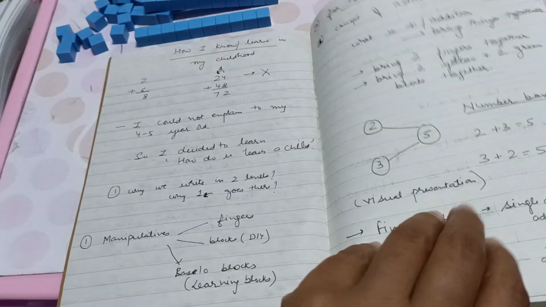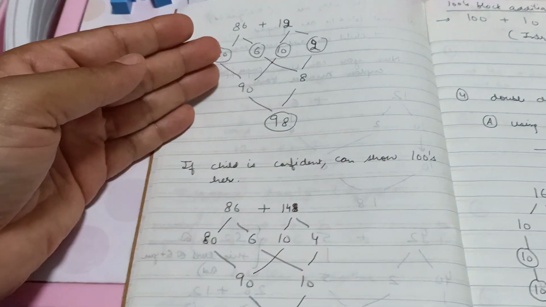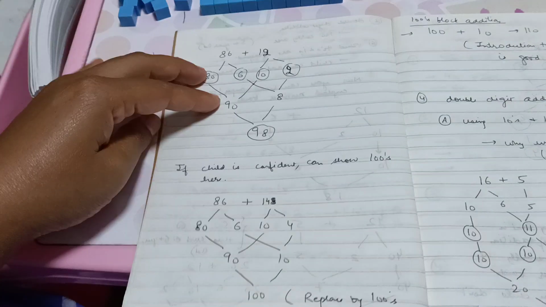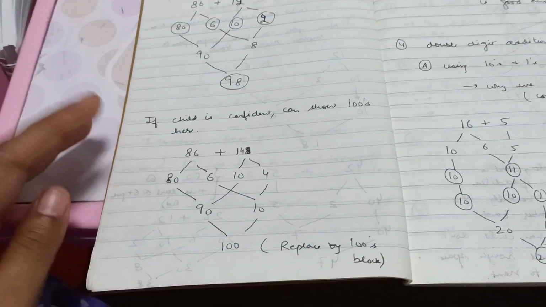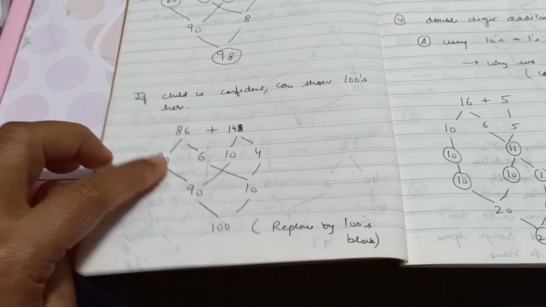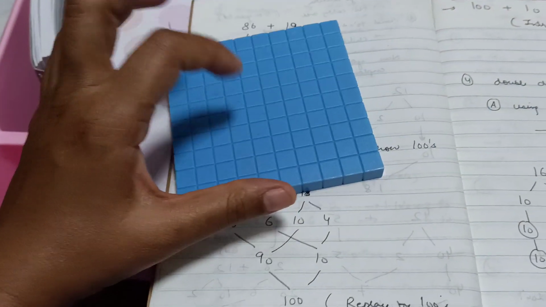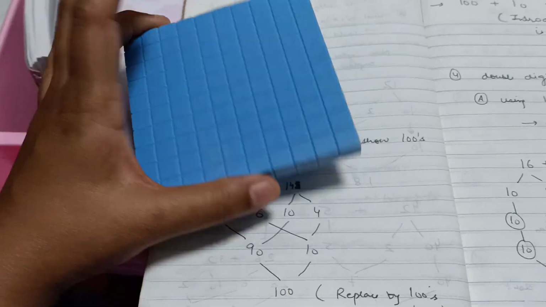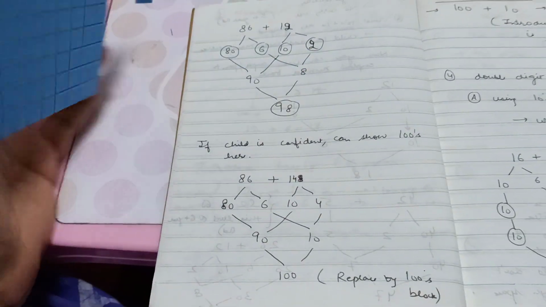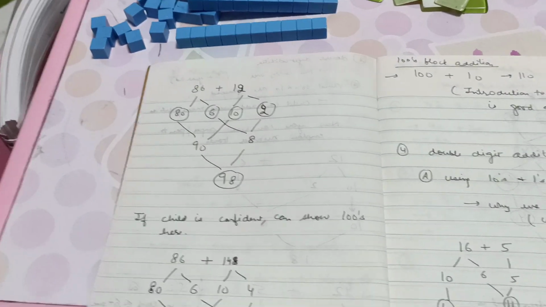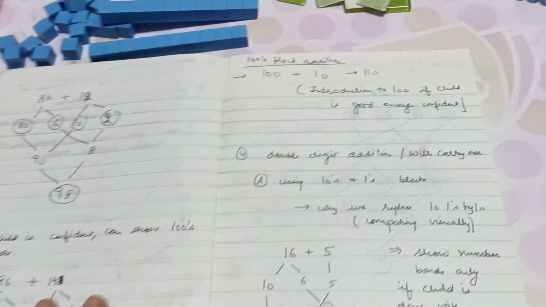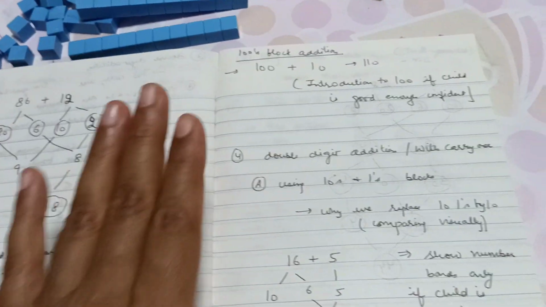In the very beginning we understand number. This is what the concept is all about, and that is what I'm expecting from her. And if the child is confident, you can replace it by 100 also, like 80 plus 6, 10 tens is 100, so we have a 100 block. I have not taught it to my 6-year-old, but you can replace it with a 100 block. That entirely depends on your child's level. Then you can do 100 plus 10, whatever it is.